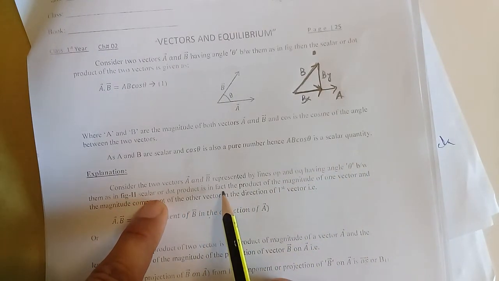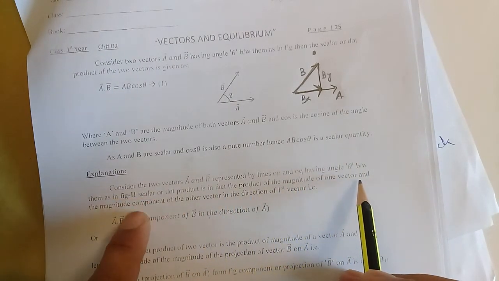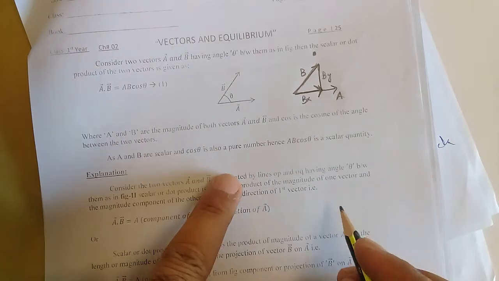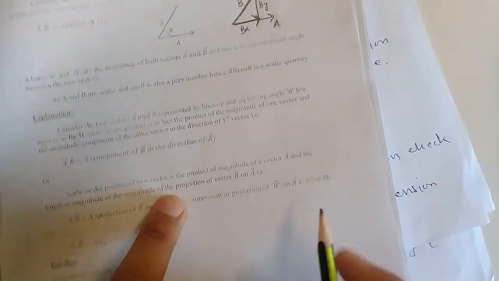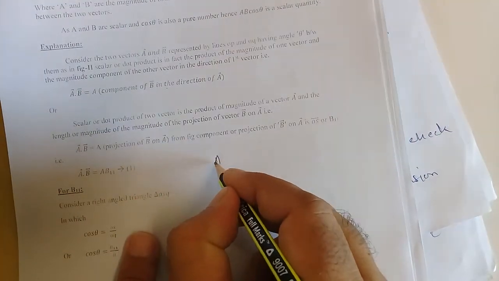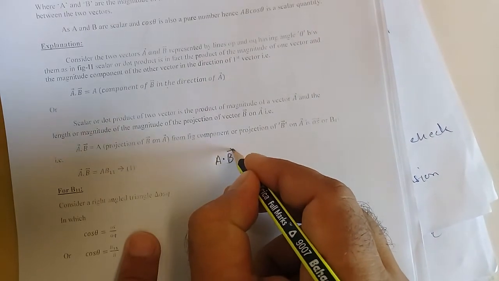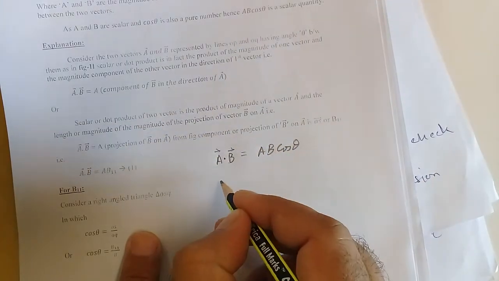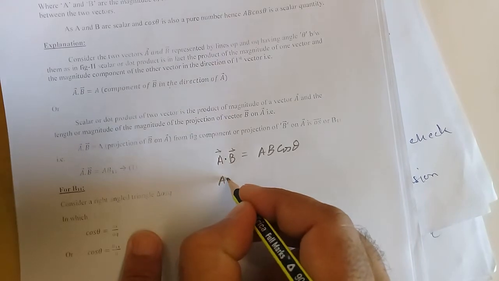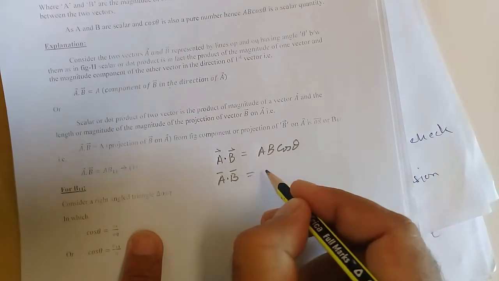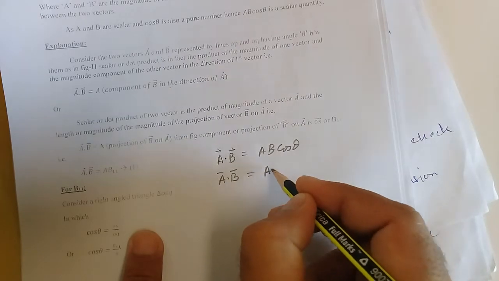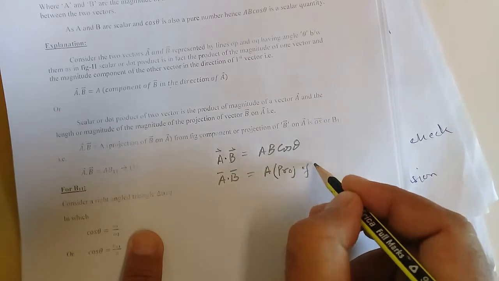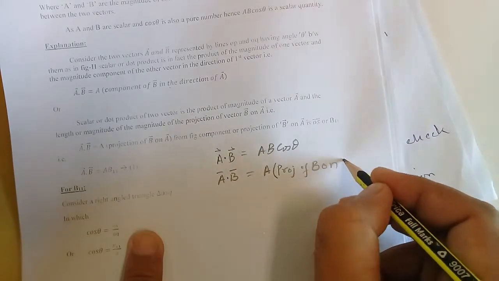The scalar or dot product is, in fact, the product of the magnitude of one vector and the magnitude of the component of the vector B. So we can write here A dot B is equal to, in simple words we write AB cos theta, but in explanation form A dot B is equal to A into the projection of B on A.